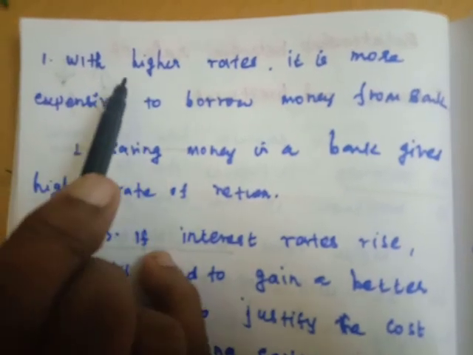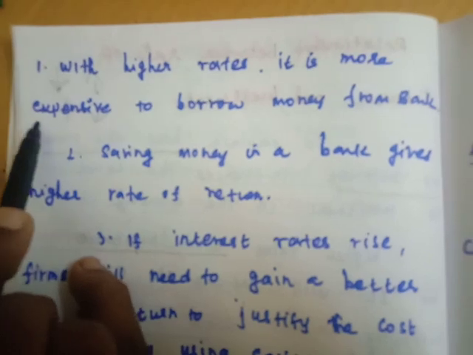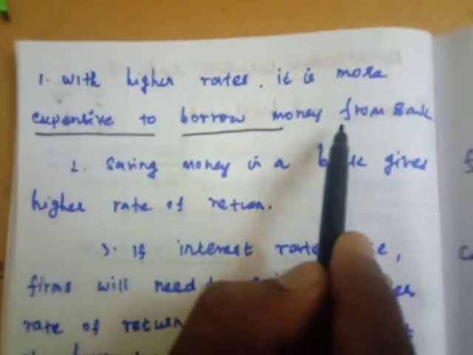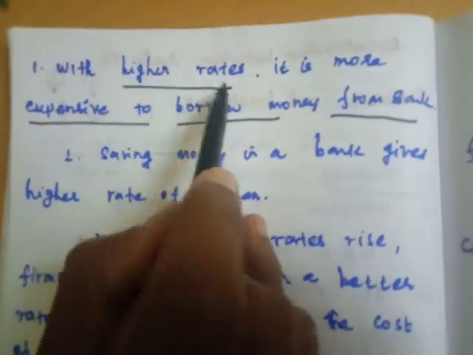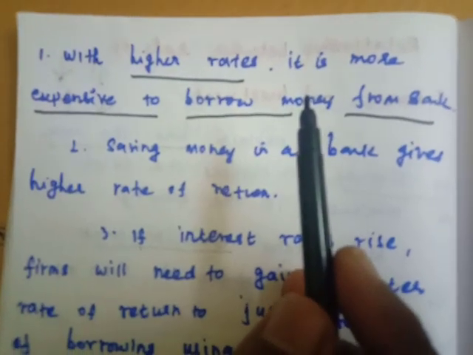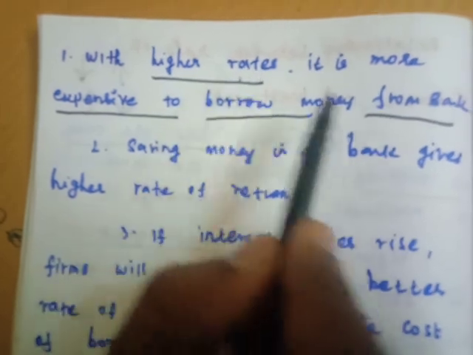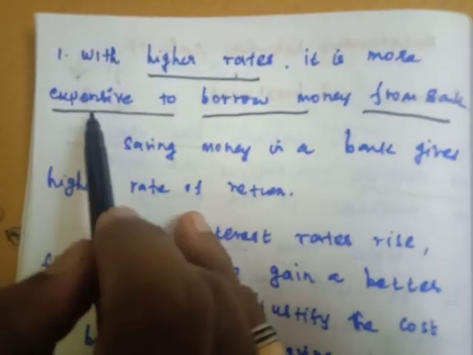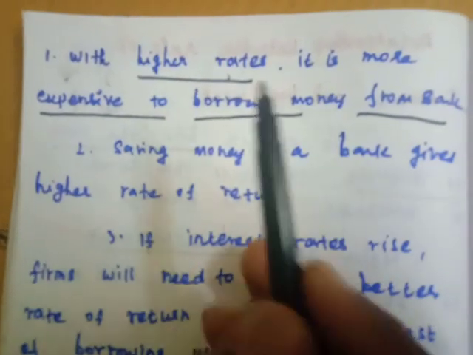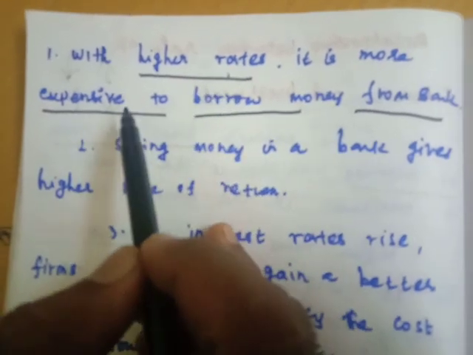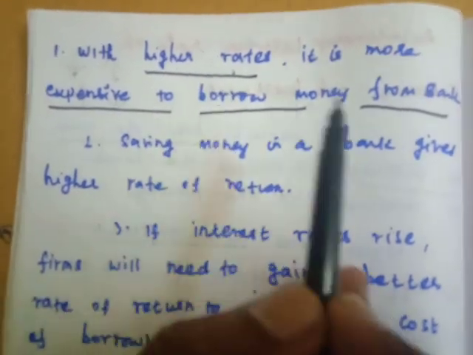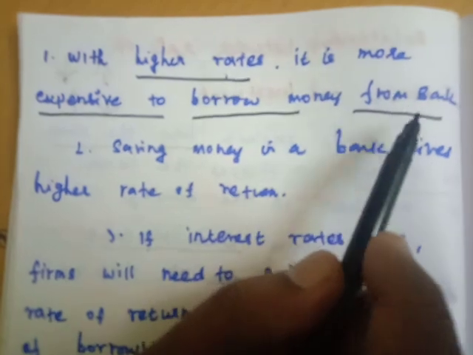With higher rates, it is more expensive to borrow money from the bank. Sometimes the banking sector collects higher interest rates on its loans. So it will be expensive, because every month we will pay the interest. If the interest rate is high, the cost of borrowing from the bank also increases.